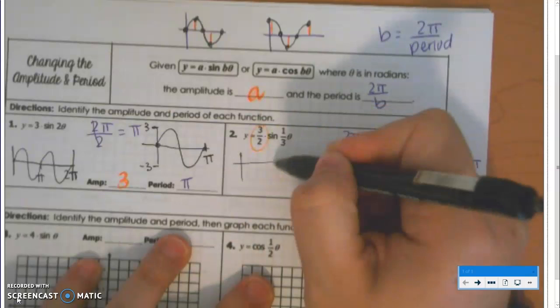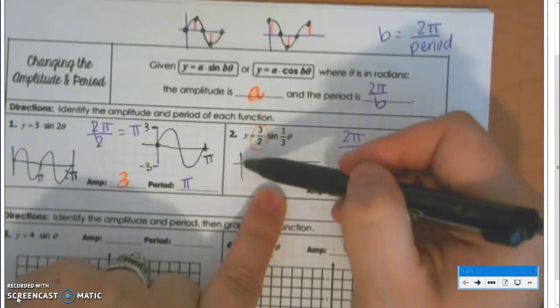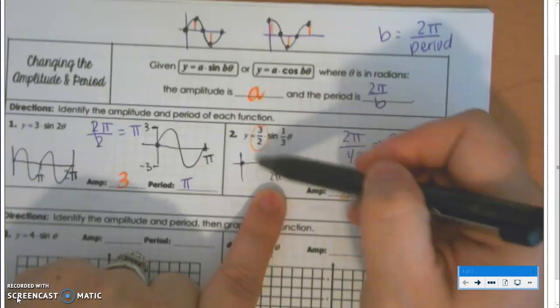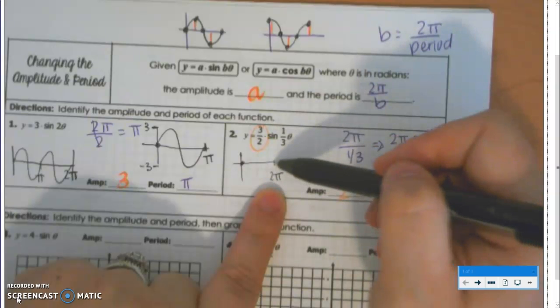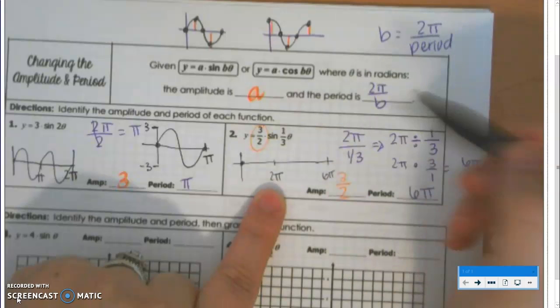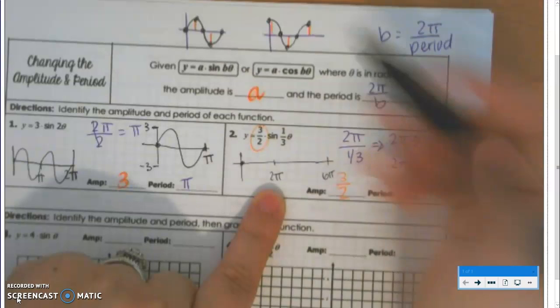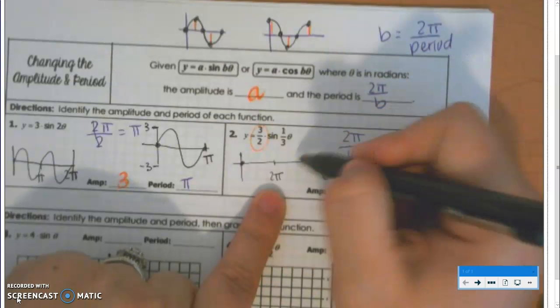So that means here's normal 2 pi. Normally sine is, from the middle, all the way up, all the way down, and done by the time I get to 2 pi. What this means is I'm not going to be done with the graph until I get to 6 pi. So that's going to be super stretched out.